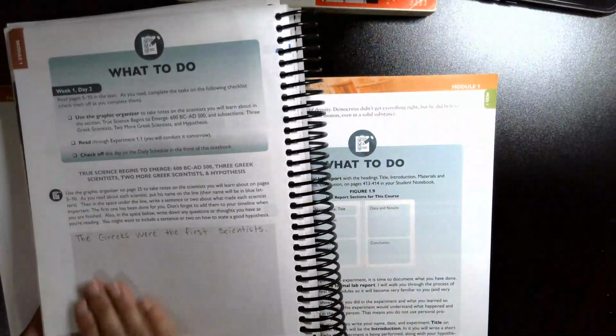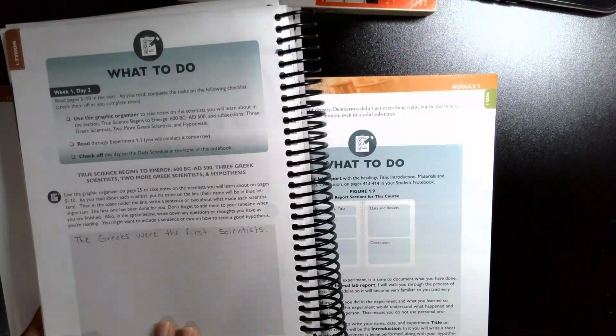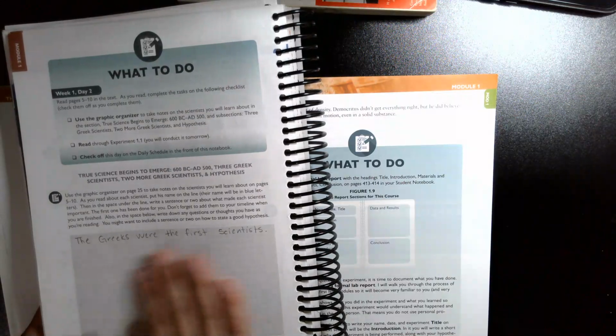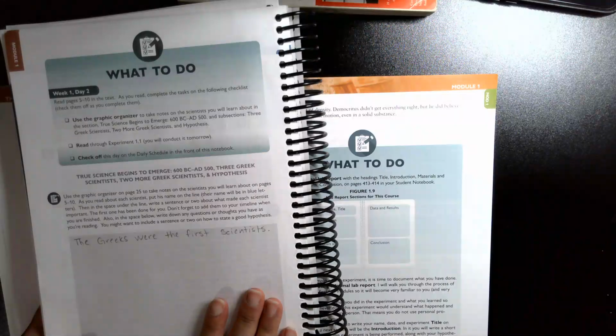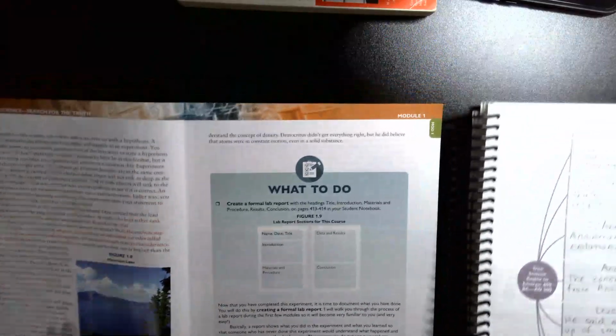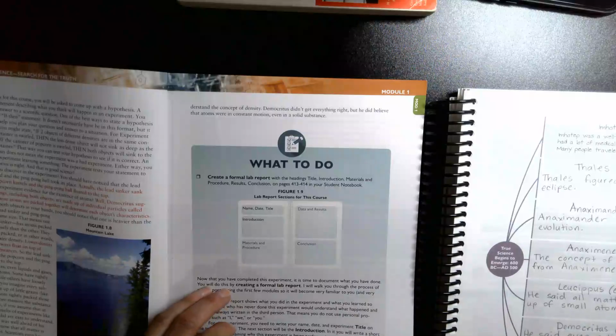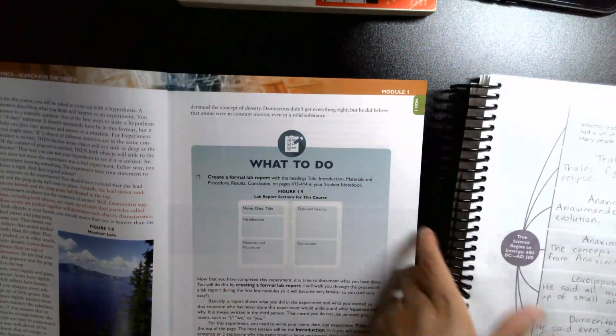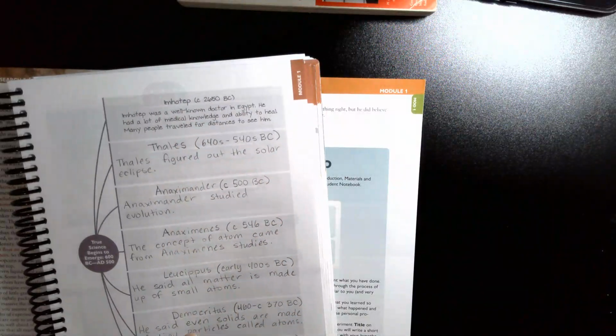I haven't written in my book what makes a good hypothesis, but I did write something about just a thought I had, something that I thought was important. Over here, we finished Democritus, and we have him after going through all of that.